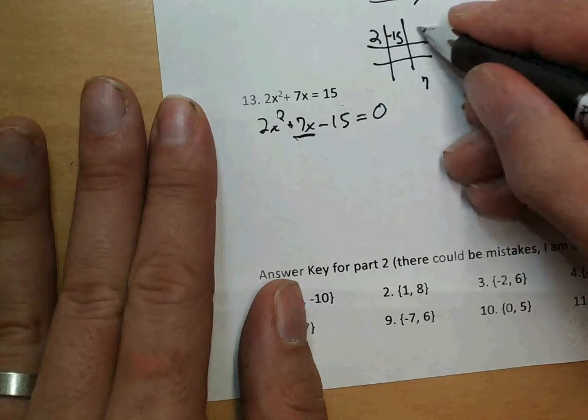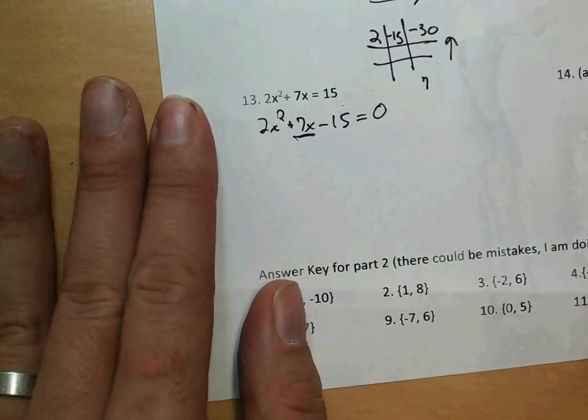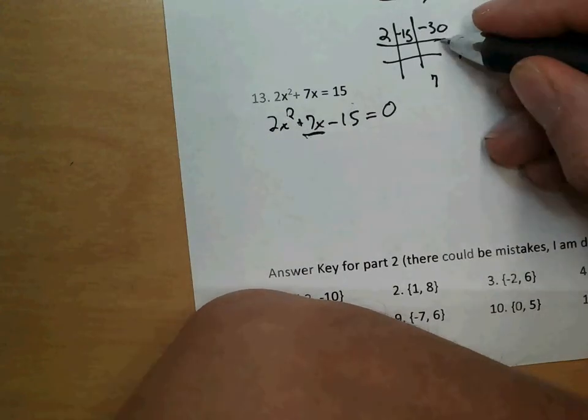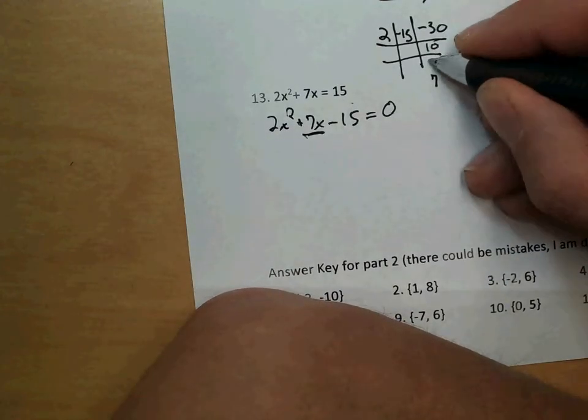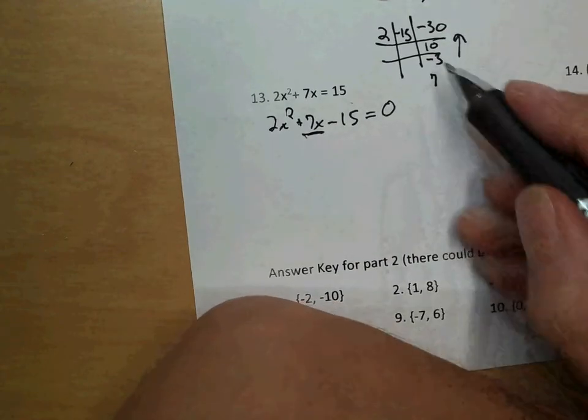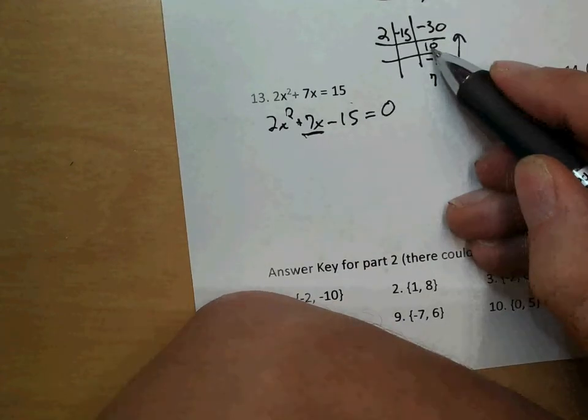The rules are it multiplies going to the right. So 2 times negative 15 is negative 30. It multiplies going up, but also these 2 have to add to be 7. So we need 2 numbers that multiply to make negative 30 that add to be 7. And that's going to be positive 10 and negative 3. Negative 3 times 10 is negative 30. 10 plus negative 3 is 7.